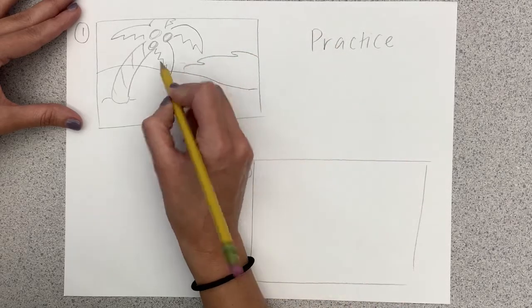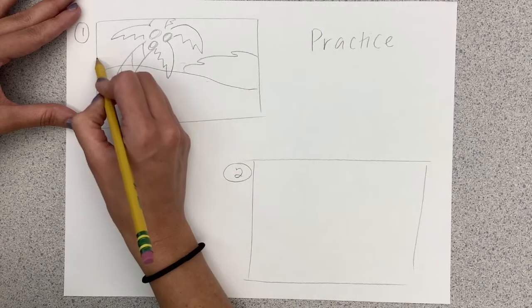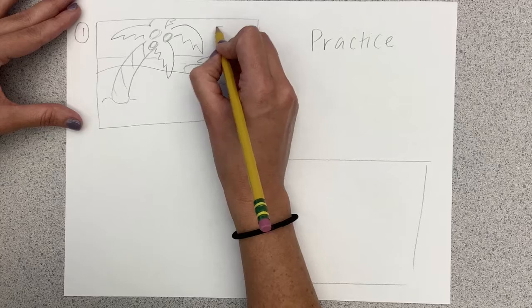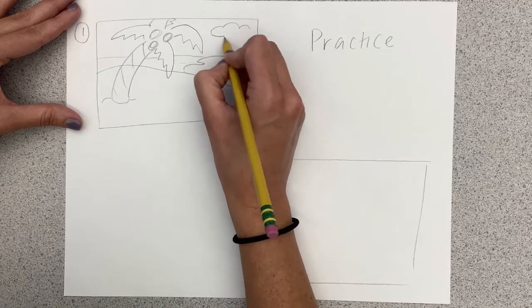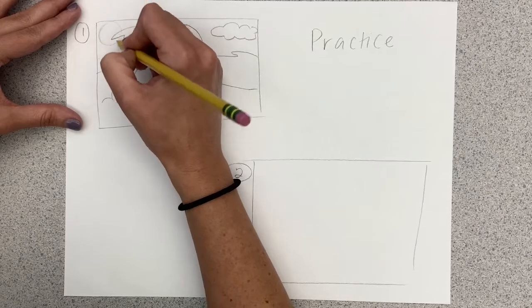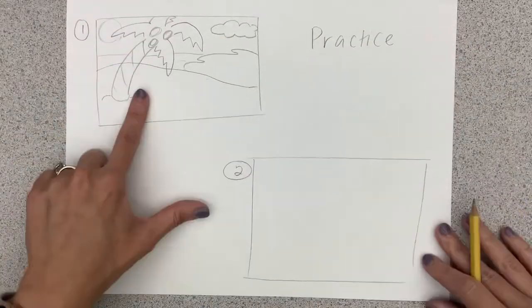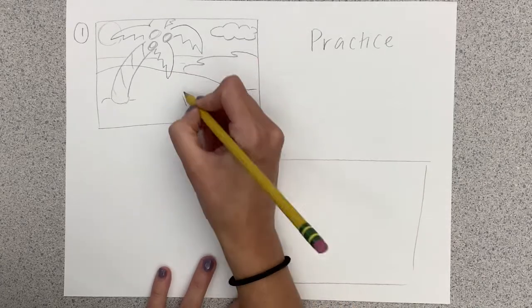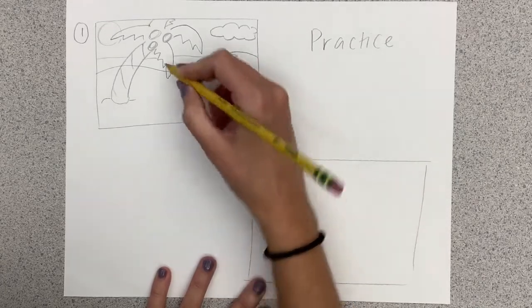Now I'm adding some things within my middle ground, some sort of waves and water features, and then my sky, my background. I'm adding some small clouds behind and even a sun. If I wanted any other features within there, I can add those in.